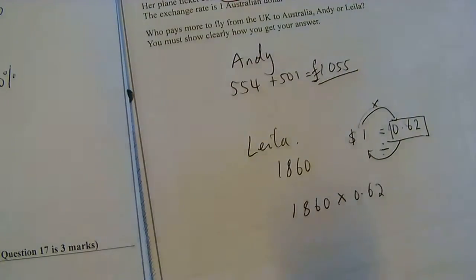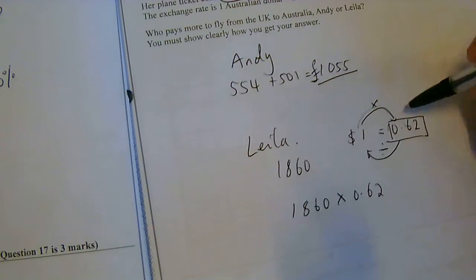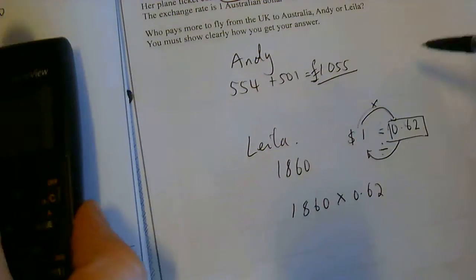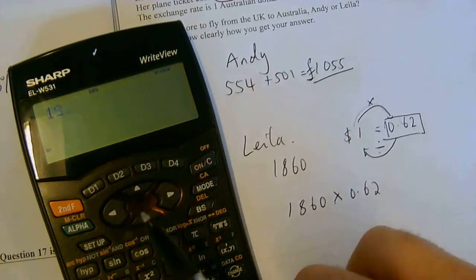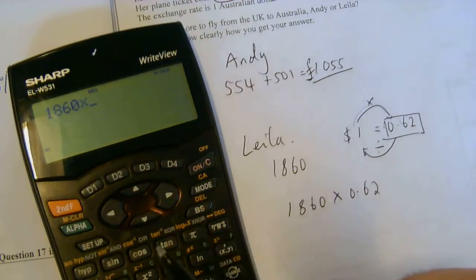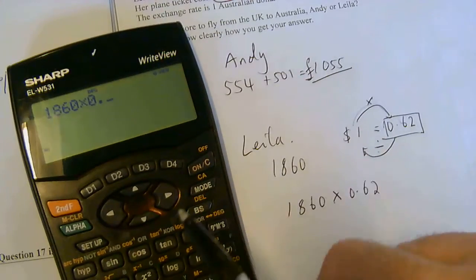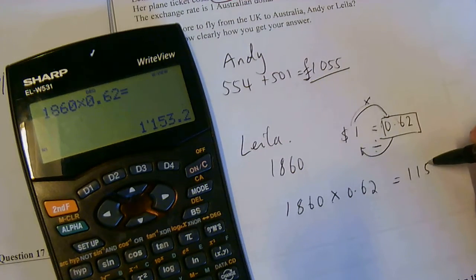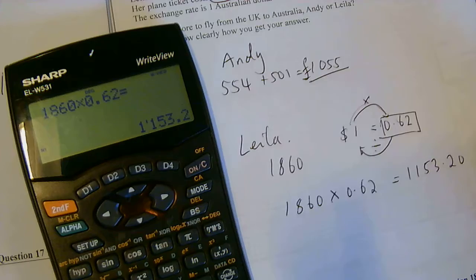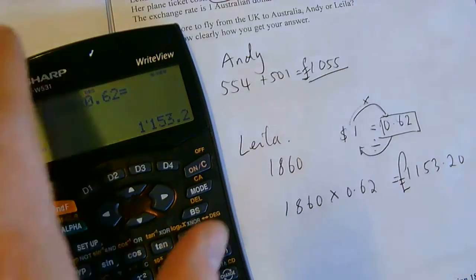Sorry, it just keeps getting lost. We're going from dollars to pounds, so because we're going out of that currency, we multiply. So 1860 times 0.62 gives me £1,153.20, which is obviously 20p in our currency.